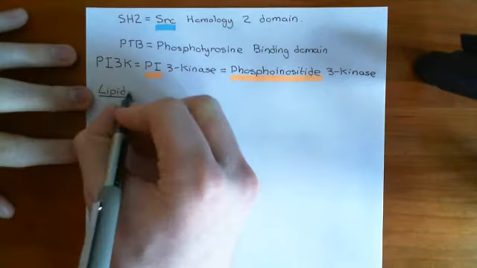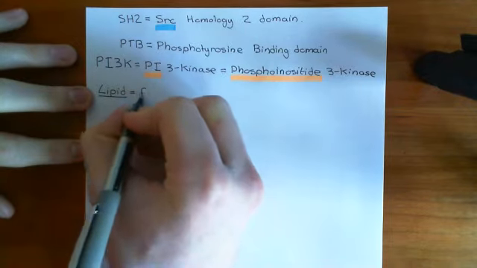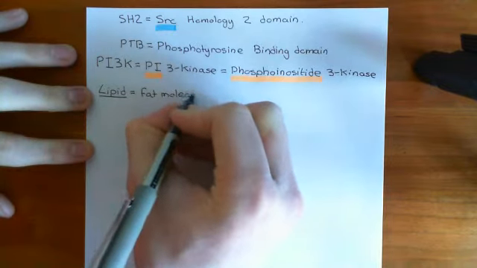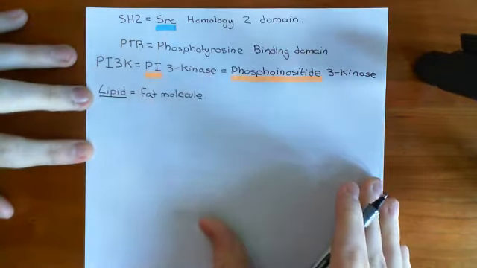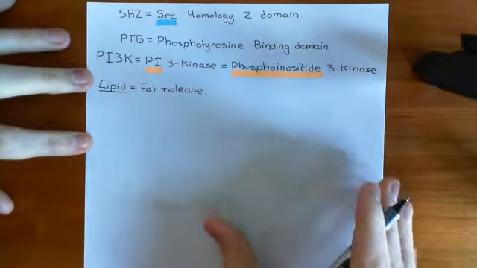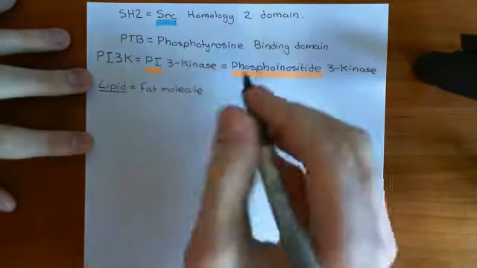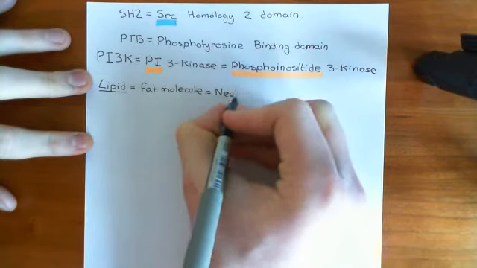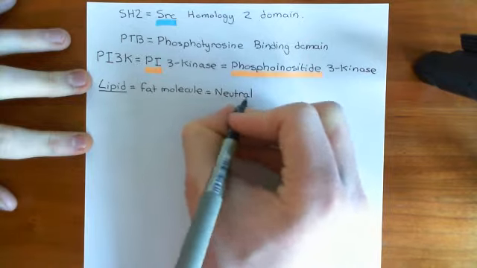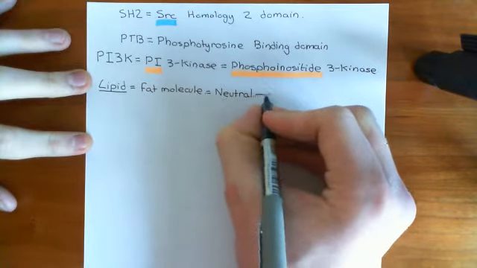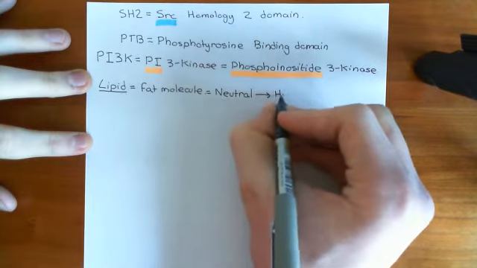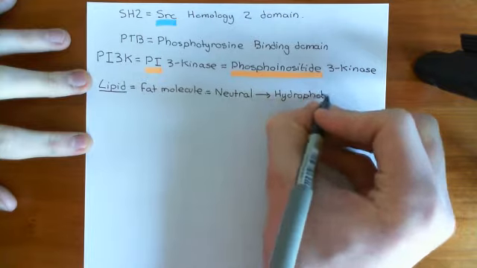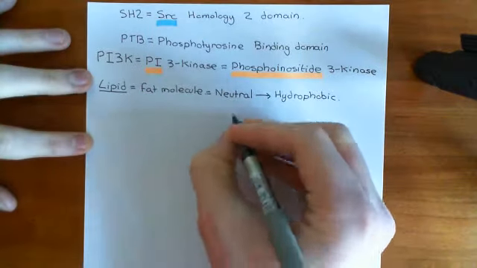A lipid molecule is the scientific name for a fat molecule. Now, what characteristic does a molecule have to have in order to be considered a fat molecule? Well, it needs to have an extremely neutral structure. The bonds in it need to be non-polar. This means that these lipid molecules do not interact well at all with water, and they become hydrophobic. So let me just remind you of water's polarity.